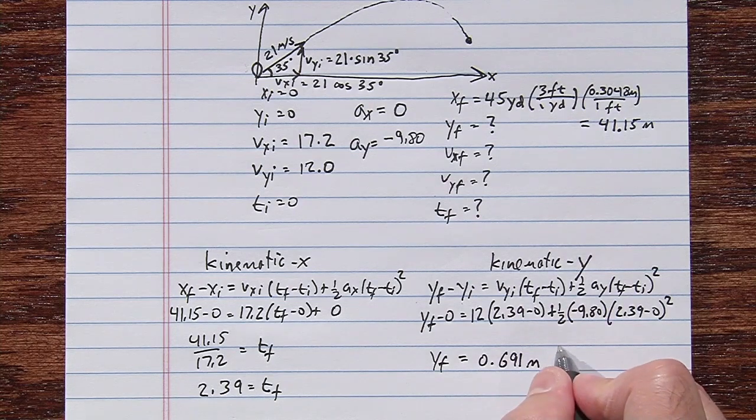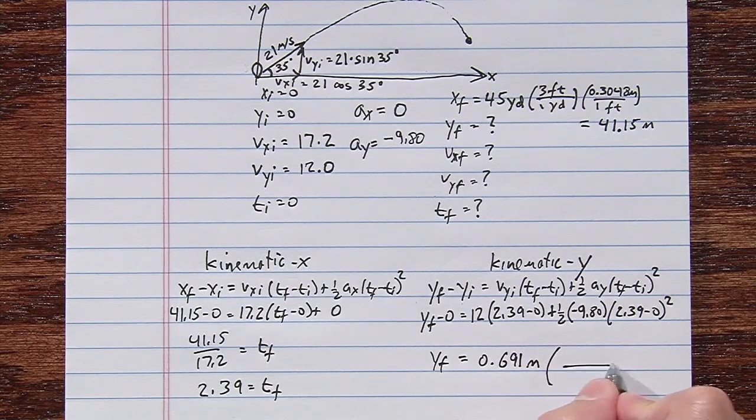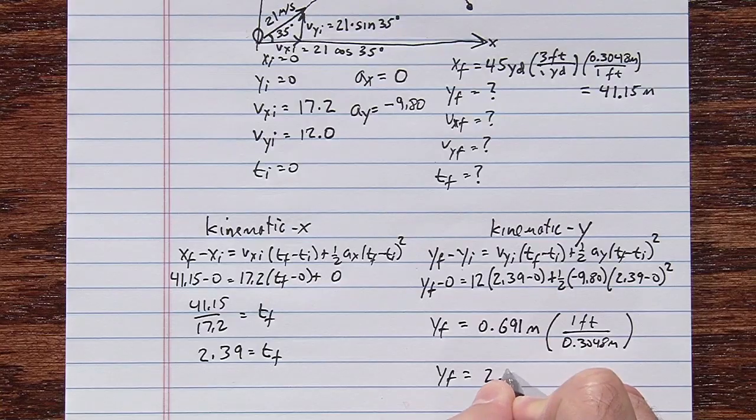So we'll have to convert that with our equation of 1 foot is the same as 0.3048 meters, and that gives us a Y final of 0.691 divided by 0.3048, and that is Y final is equal to 2.27 feet.